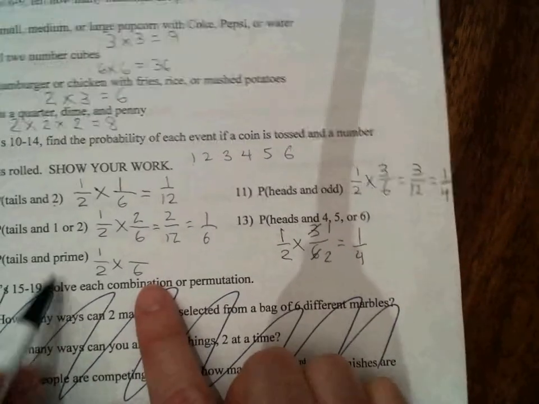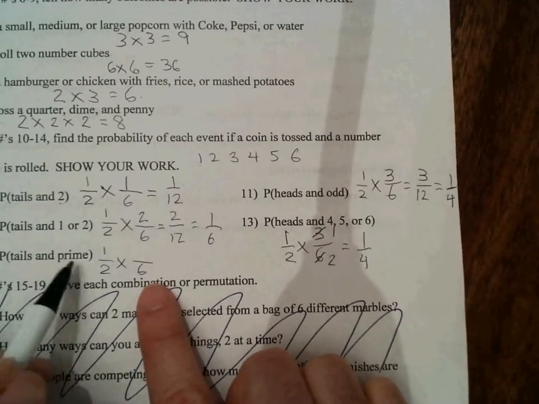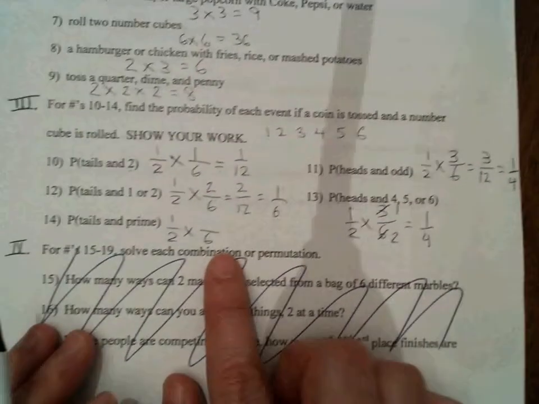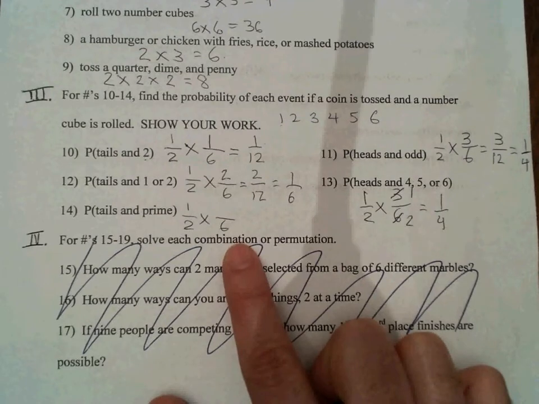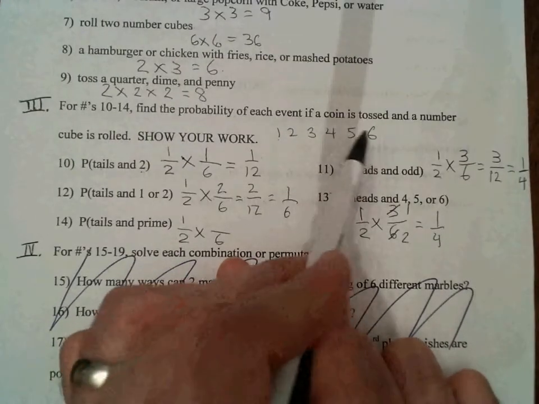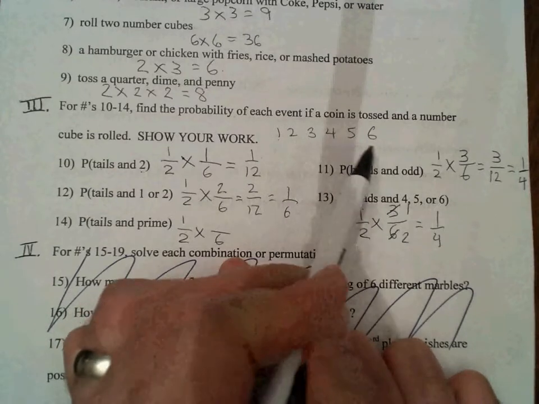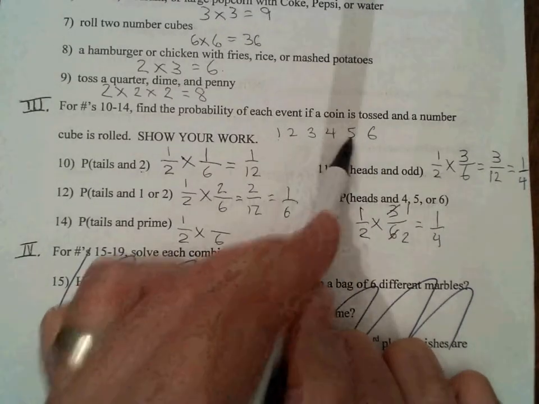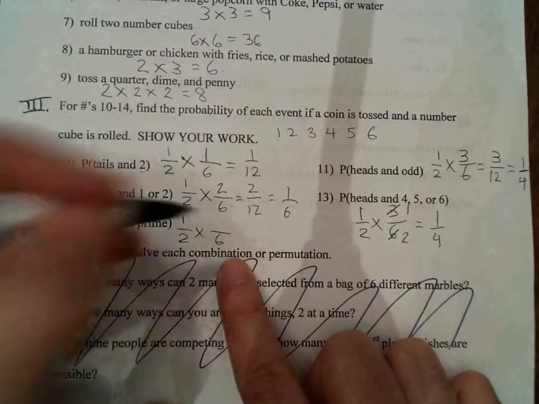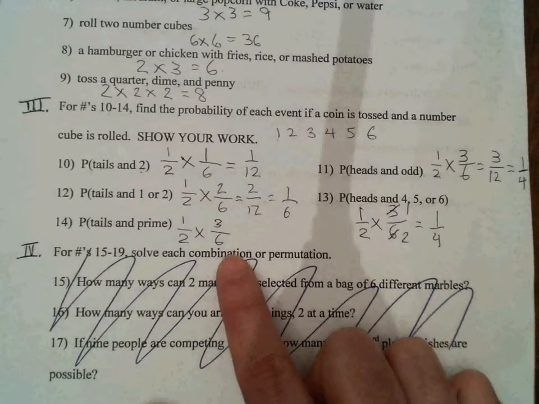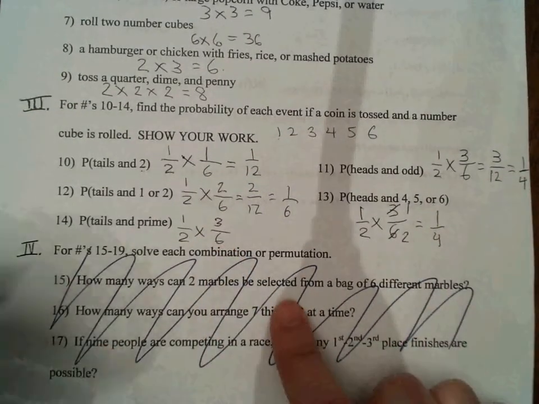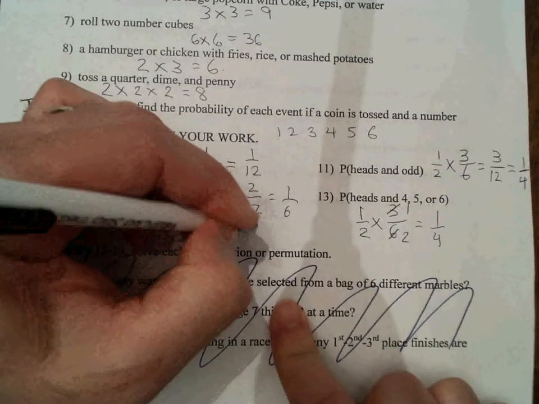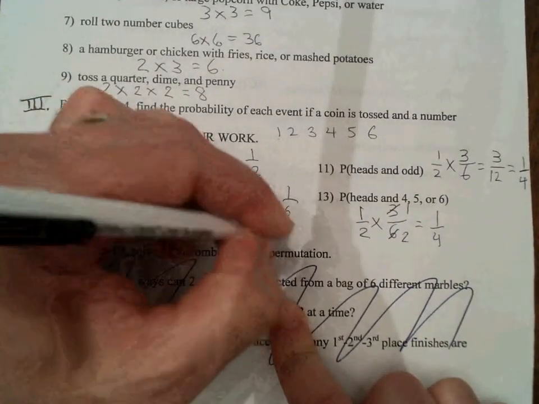And finally over here, a lot of times people would forget when we did this one in class, they say, Mr. June, I'm struggling, I'm forgetting what this prime number means. Remember, prime number means it only has 2 factors, 1 and the number itself. So when you look at these numbers up here, the only numbers that have 2 factors, 1 and the number itself, are going to be 2, 3, and 5. So that's going to be your 3 prime numbers out of a total of 6. It's going to be, look at that, 1/2 times 3/6. Same thing we had over here again. So you multiply out, you get 3/12, which is 1/4 again.